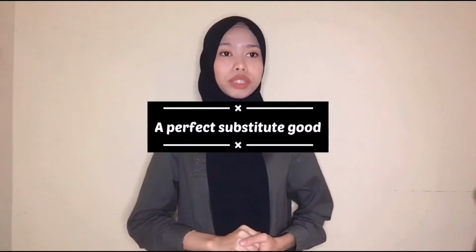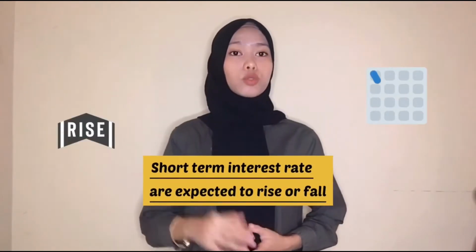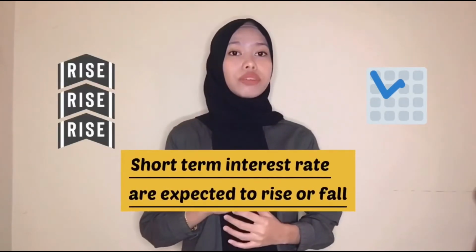First, the assumption for expectations theory is that it has perfect substitute goods. Bonds with different maturities are considered perfect substitutes because short-term interest rates are expected to rise or fall and will differ the yields. Therefore, future yields can cause yields with different maturities to move together. Bonds with different maturities are considered perfect substitutes and the expected return must be equal.